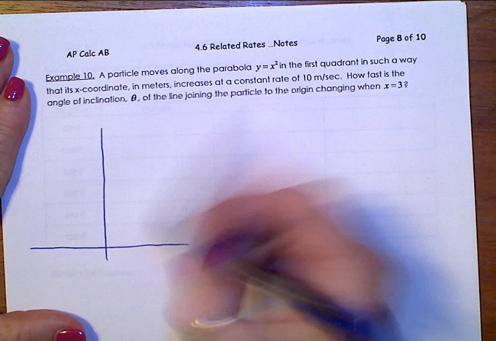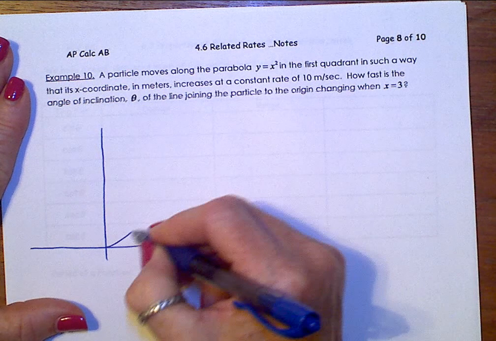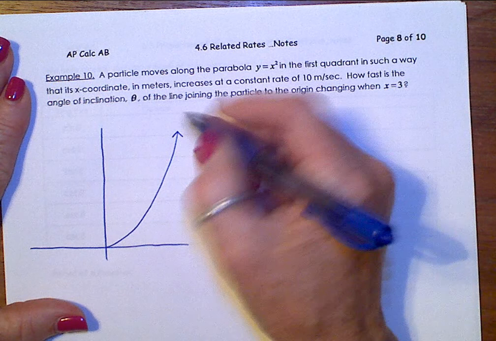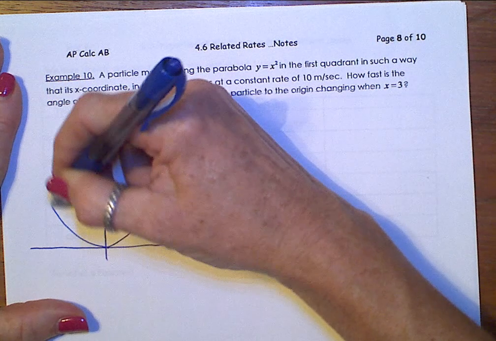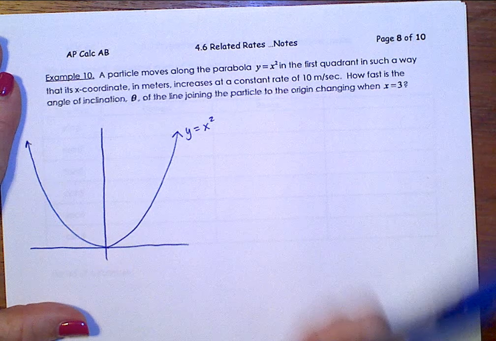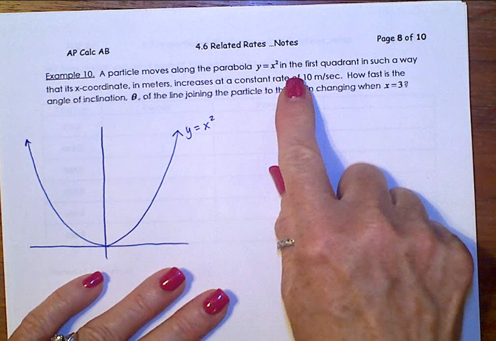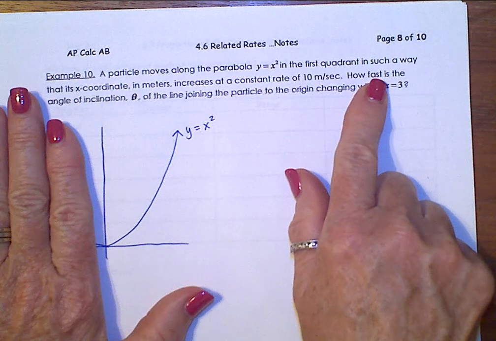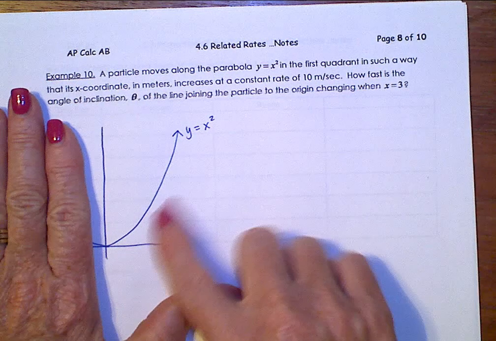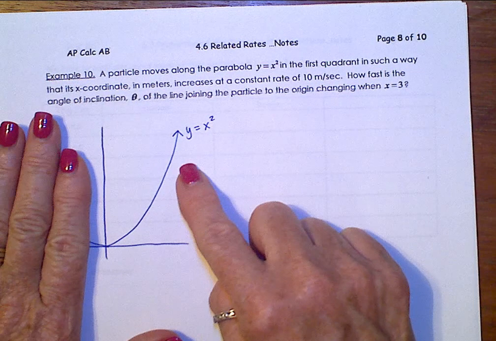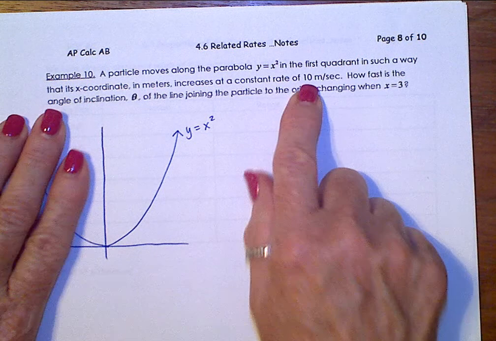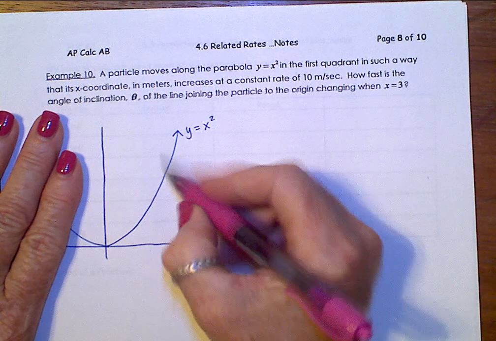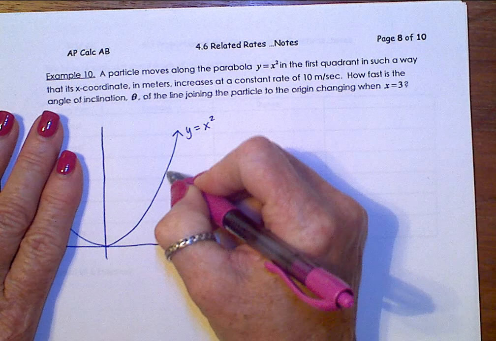Y equals x squared. Okay, in the first quadrant, so we don't need this part over here, but that's all right. If we have it, no big deal. In the first quadrant, its x-coordinate increases at a constant rate of 10 meters per second. So first off, let's choose some arbitrary point up here, right here.